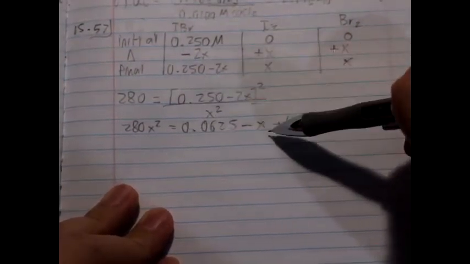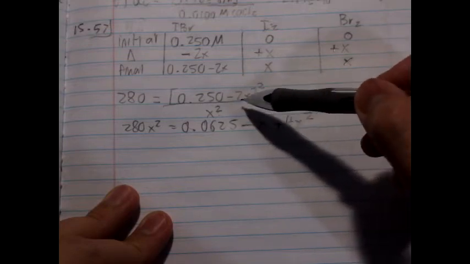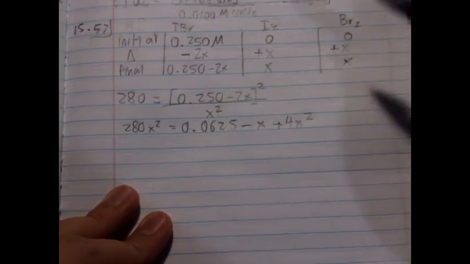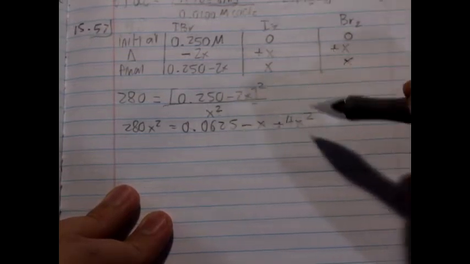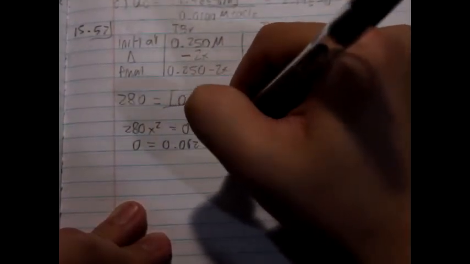Alright, so now I simplified it to this, and let me double check if that's correct. 0.250. Okay, yeah, that seems correct. Minus x. Yeah, that's correct. Okay, so now we need to solve for x squared. So we're going to put all these values on one side. You guys should know algebra. 0.0625 minus x. So minus 280x squared.